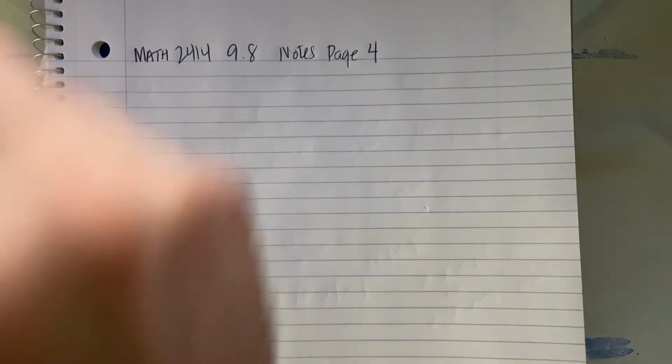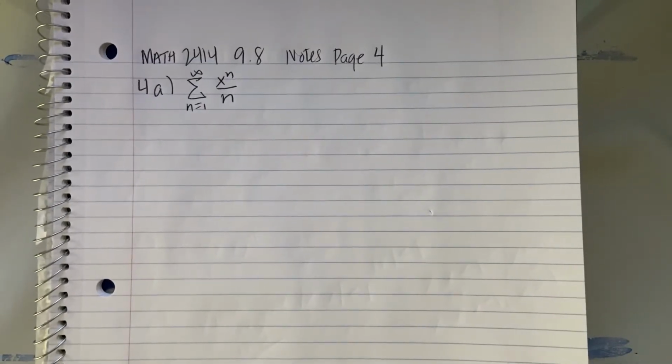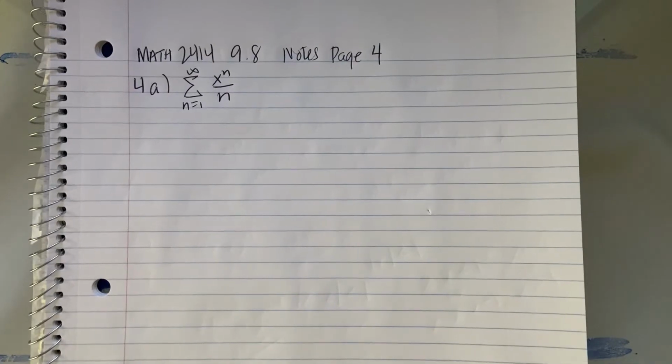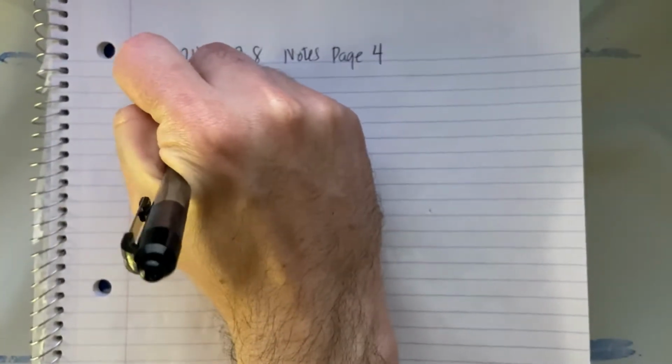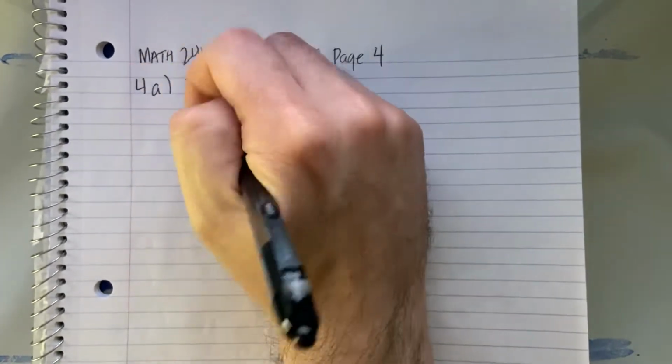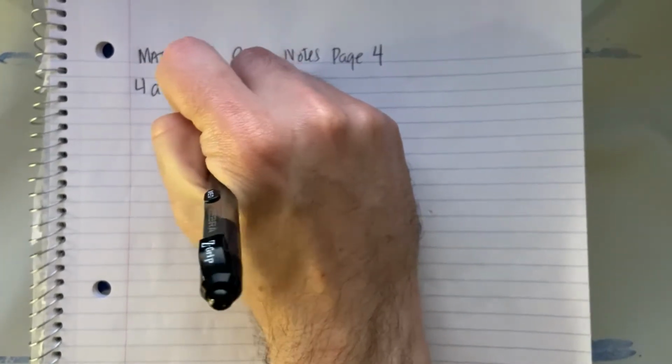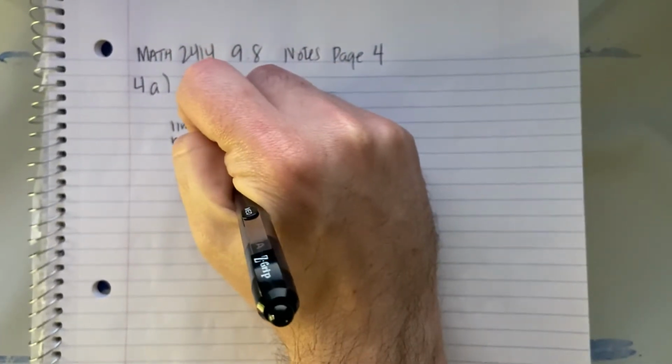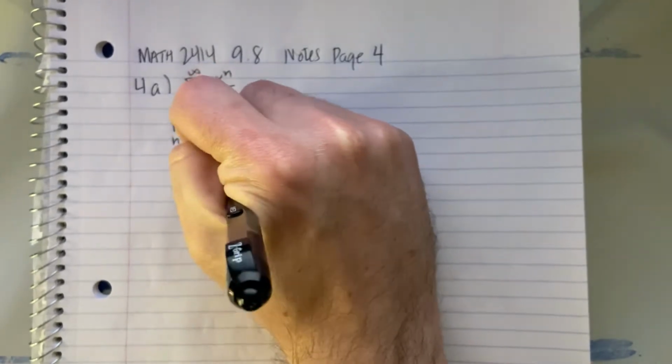So let's look at number 4a. Find the interval of convergence for the sum from n equals 1 to infinity of x to the n over n. Now, I believe this will be easy to show what the radius of convergence is. So let's say the limit as n goes to infinity of x to the n plus 1 over n plus 1, divided by x to the n over n.